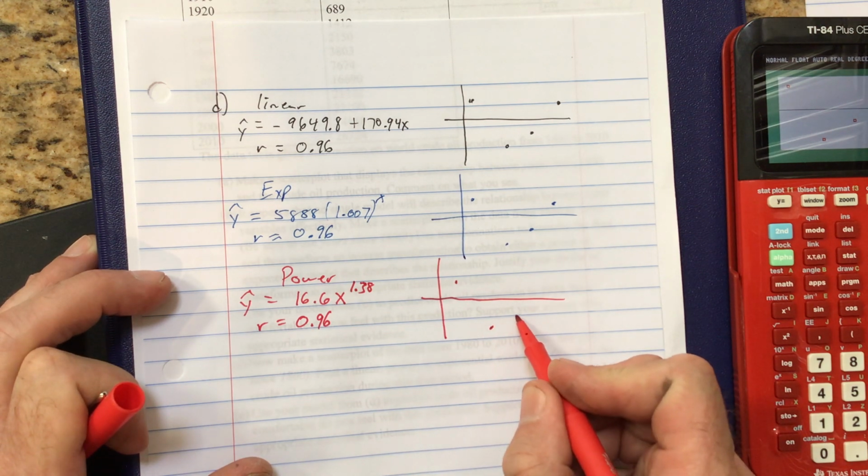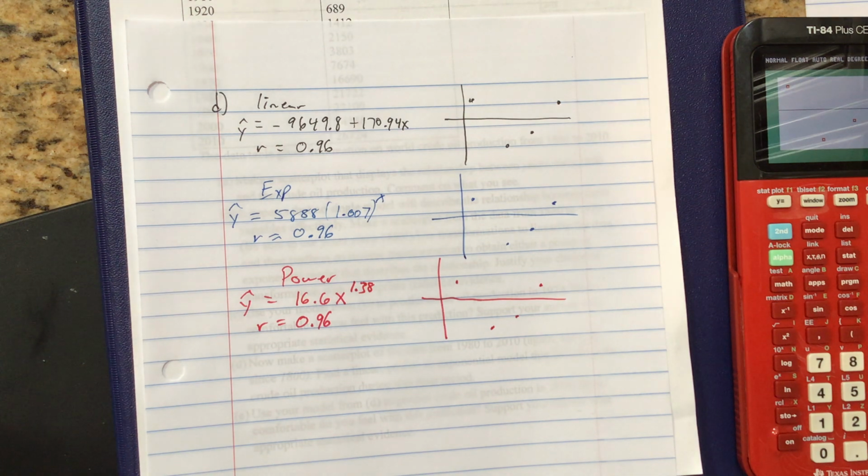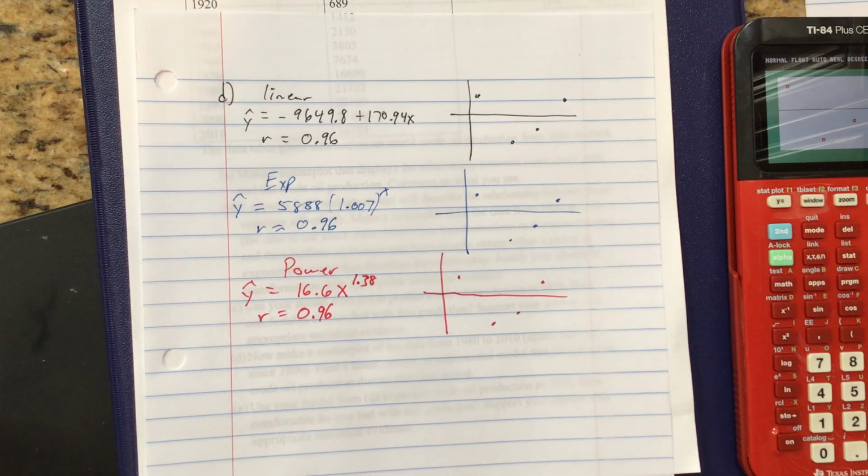So even though the data is clearly curved, none of these models can match the curve because there's so few data points and it's so far from the origin, really. We need a plus C on either one of those to make it a better fit. So I'm just going to say it's a tie.